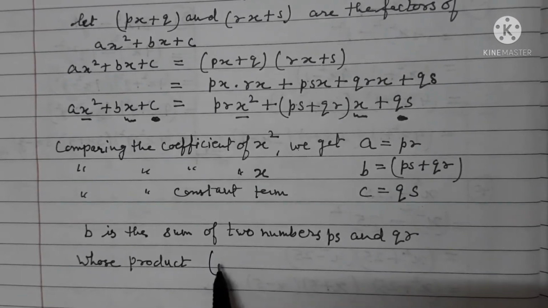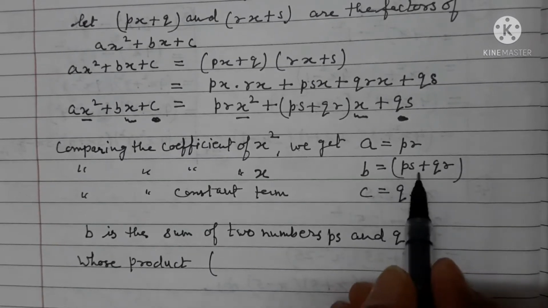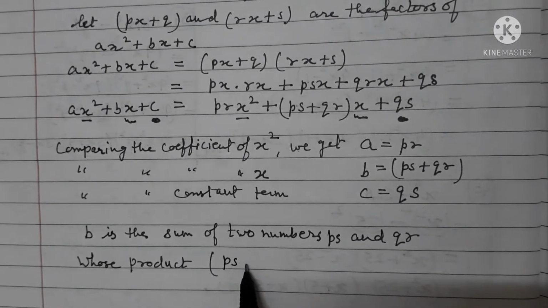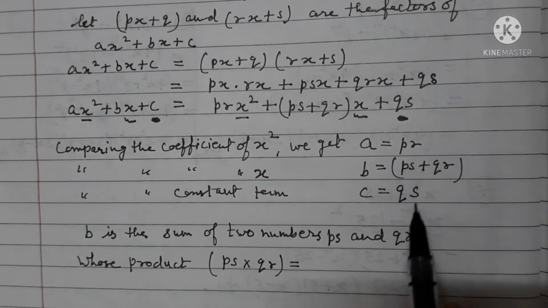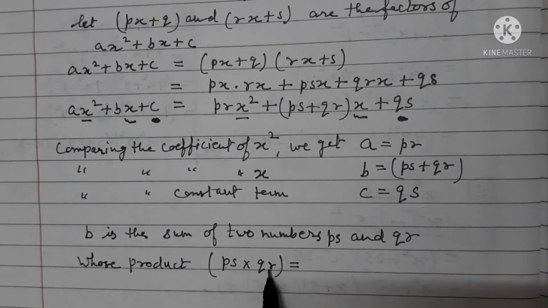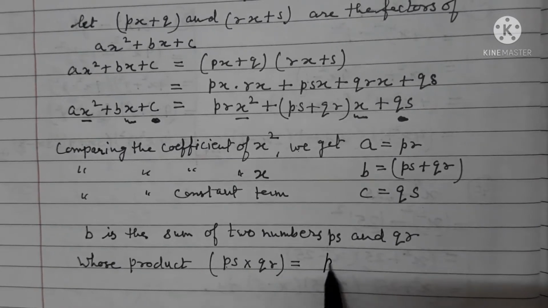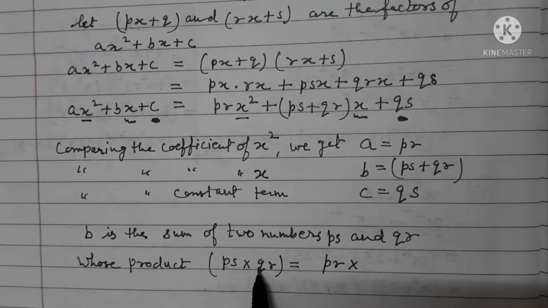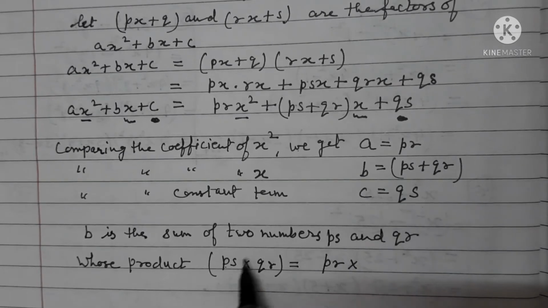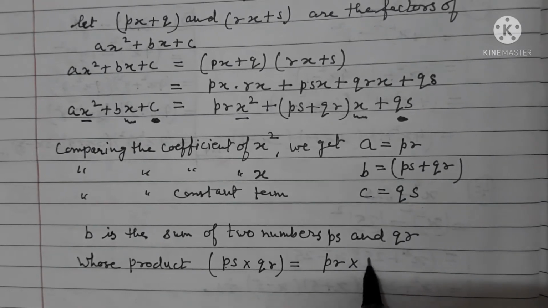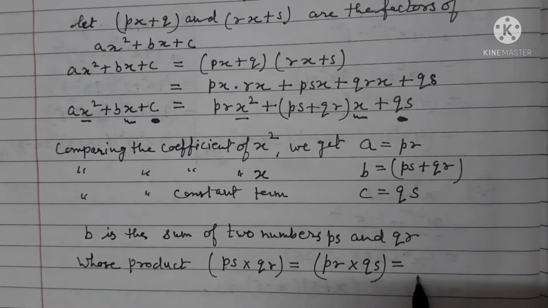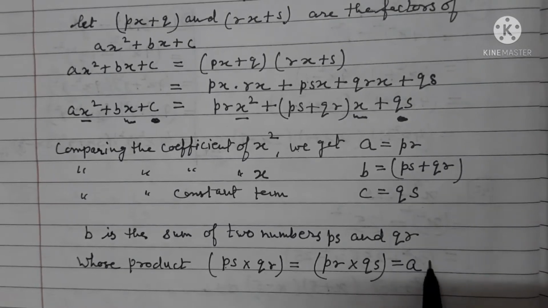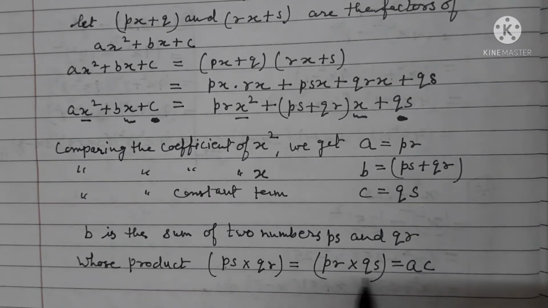So write down product is equal to ps into qr, and you can write it pr into qs. qs is c, and pr means a, so the product is ac.